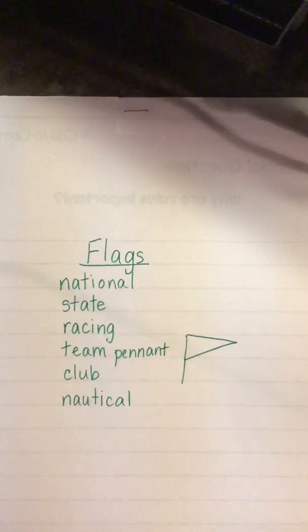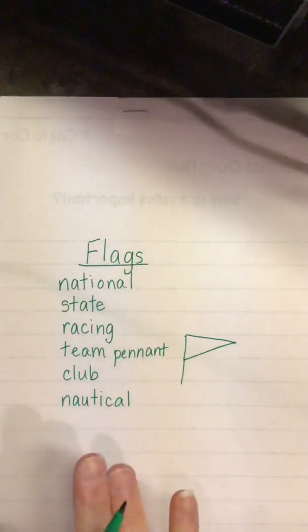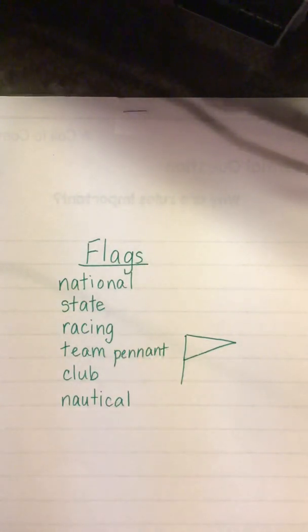Most flags use colors, shapes, or pictures that stand for an idea, or in the case of a ship's flag, a letter or a message. We're going to be talking about flags that are used for ships today.